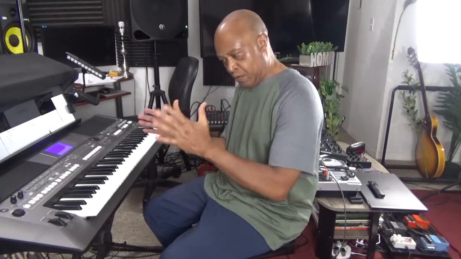And when you do that, if you're playing two adjacent chords, they're close to each other, and you're going to move from one chord to the next.